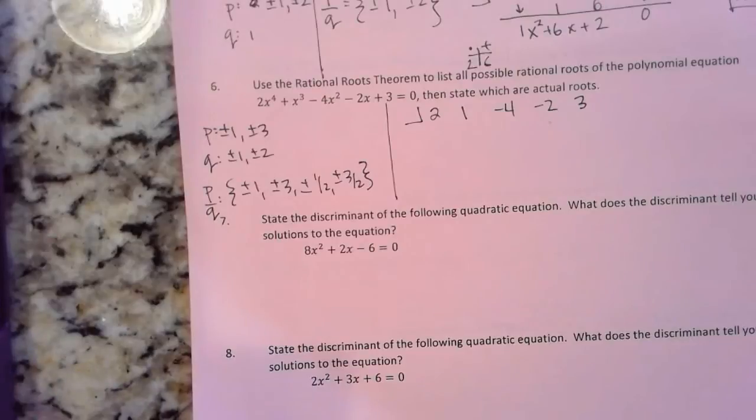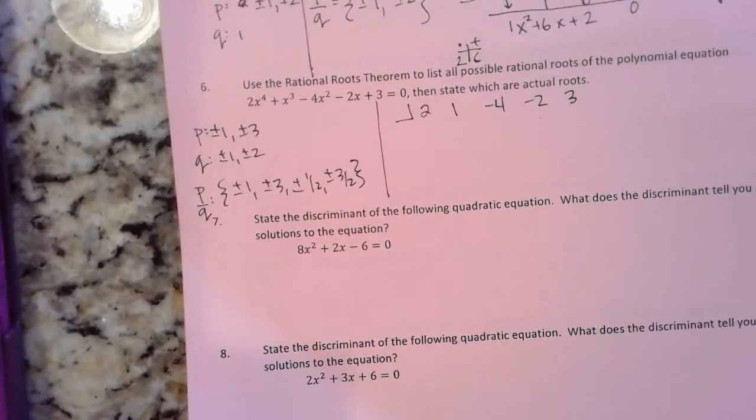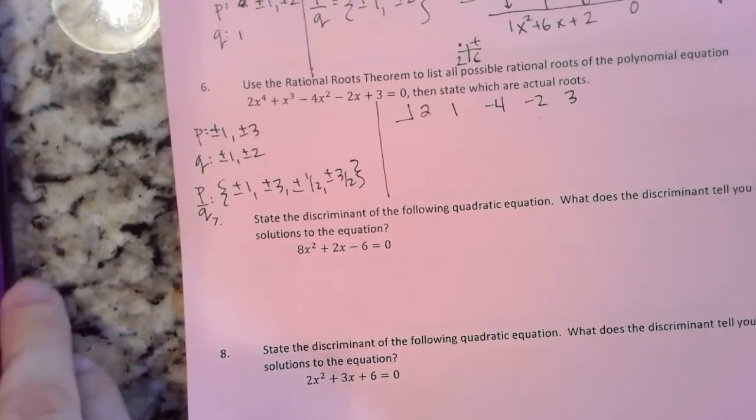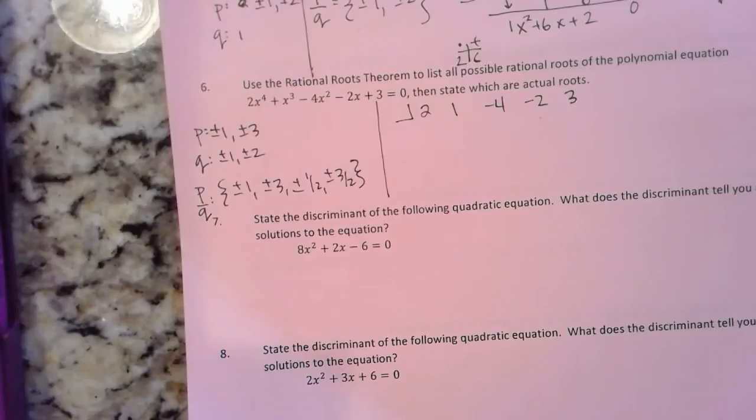I remember Mrs. Wilkins said number 6 only had one rational root. And how in the world does that work if rationals are supposed to come in pairs? Or irrationals will come in pairs.